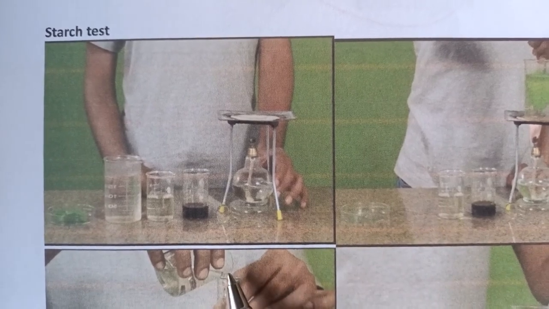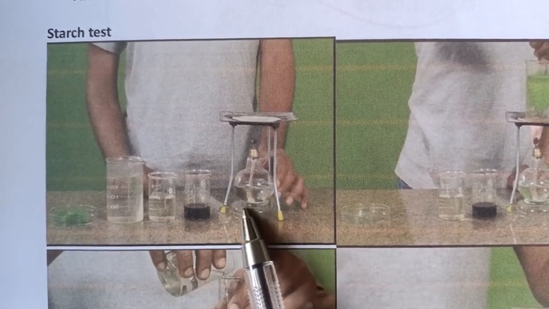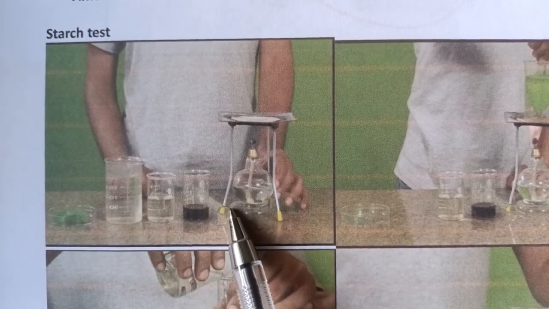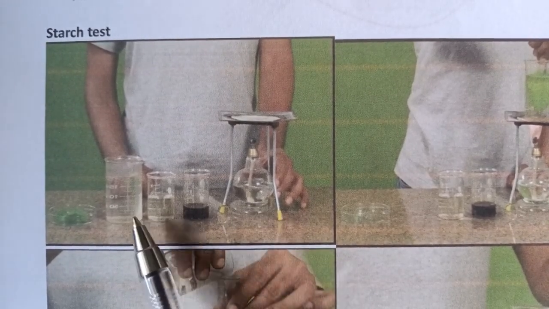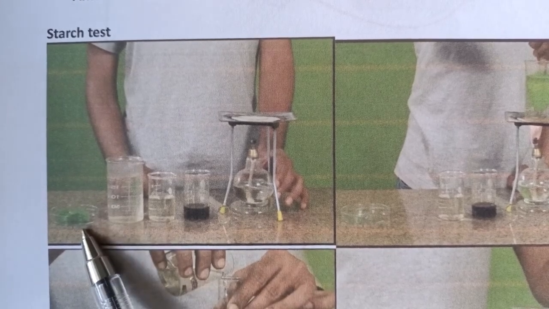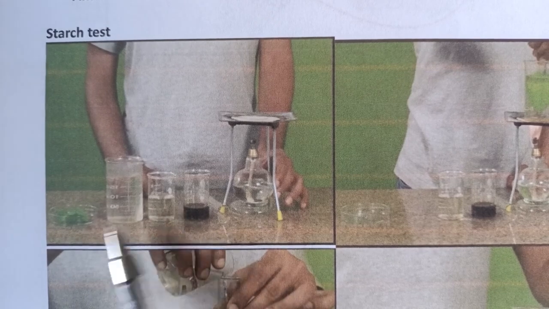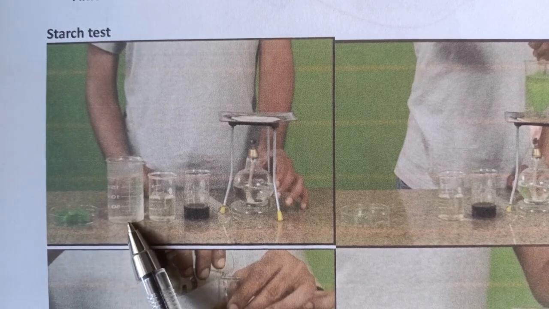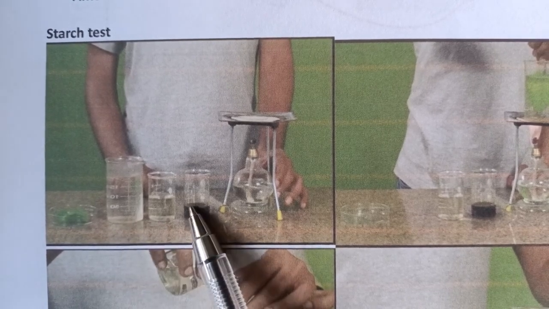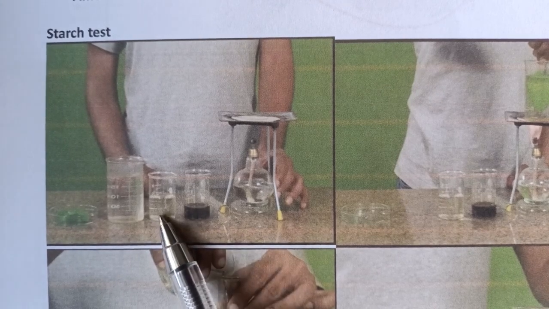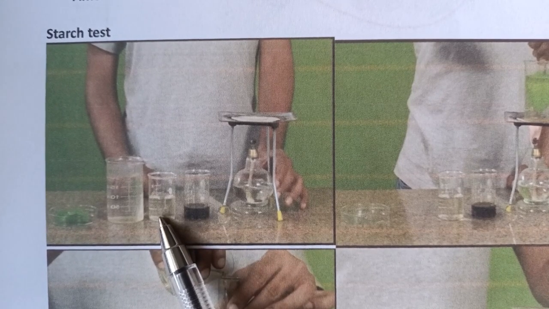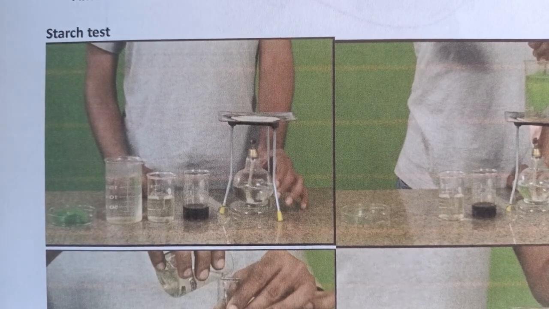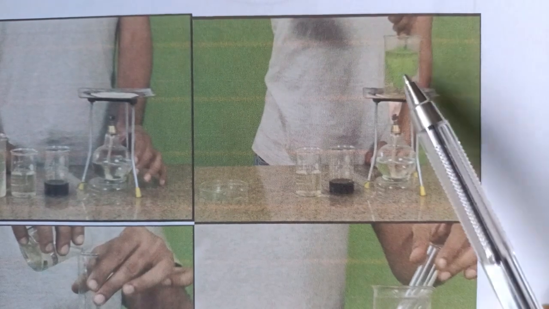So you can see different substances and elements required for this test. This is a spirit lamp, and there are 4 containers here, and we'll be needing 1 test tube as well. So this petri dish has got a green leaf, and there is water in this beaker, and there is an iodine solution, and this is an alcohol solution. So the first step is to start boiling this water and put the leaf into this water. So that's the first step here.